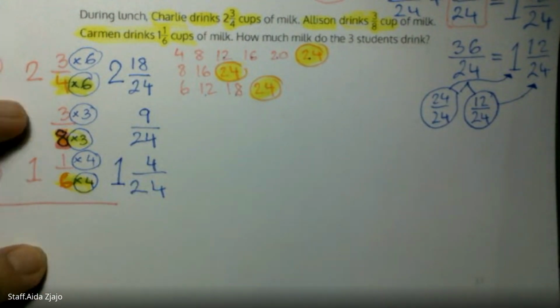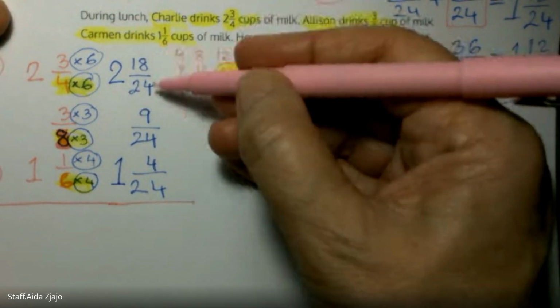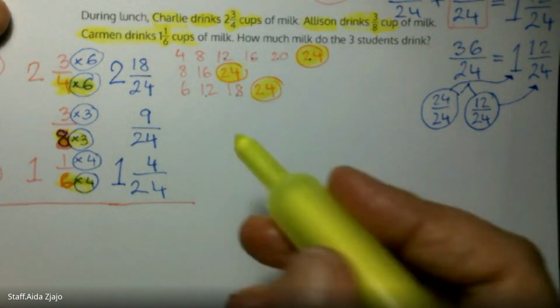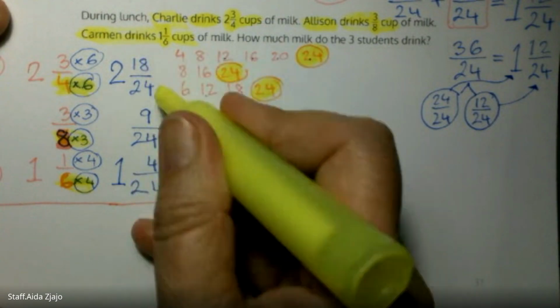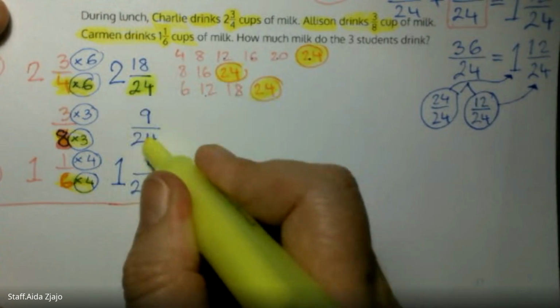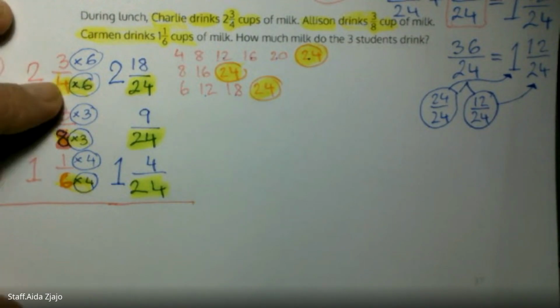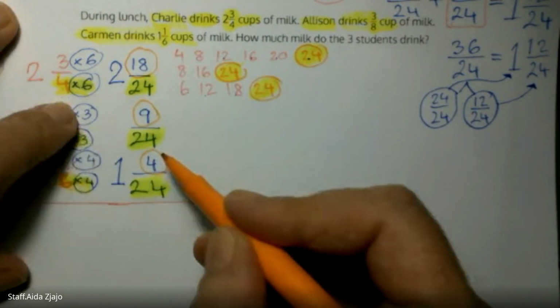Okay. So when I underline now, I can add pieces because I had here 4 24ths, 18 24ths, 9 24ths. So I can add 18, 9, and 4.